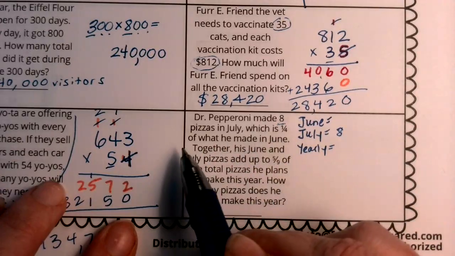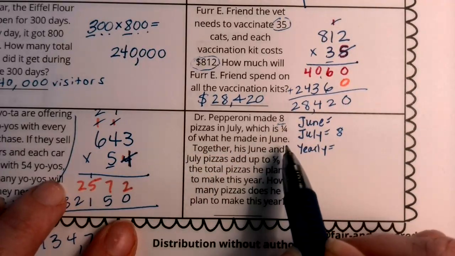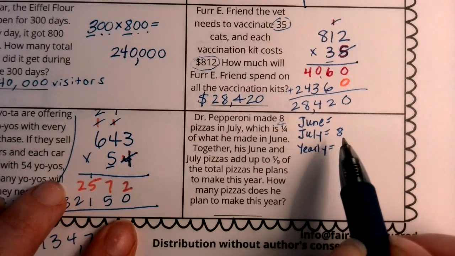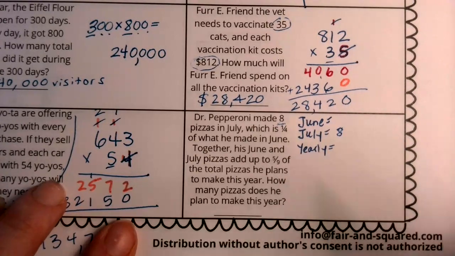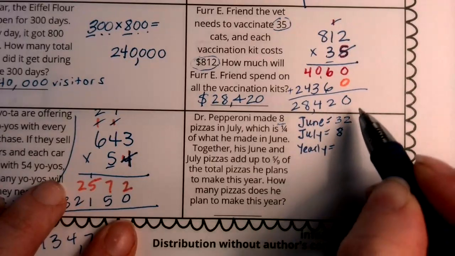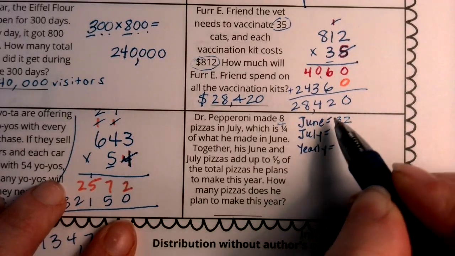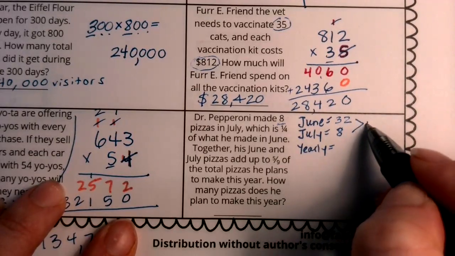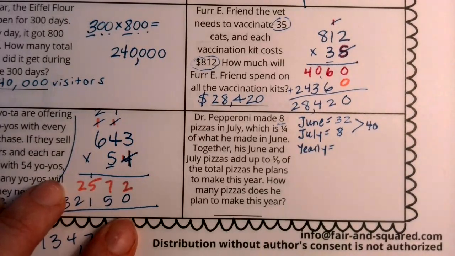Now, that was 1/4 of what he made in June. Well, if this 8 is 1/4, I really need to do 8 times 4 to figure out how many he had in June. And how many he had in June, therefore, is 32. Because this is 8 times 4. That's how I figured the amount for June. Well, together, that's 40 pizzas, right?